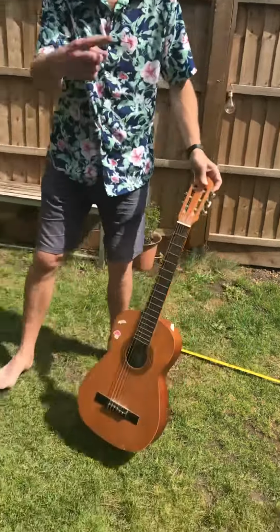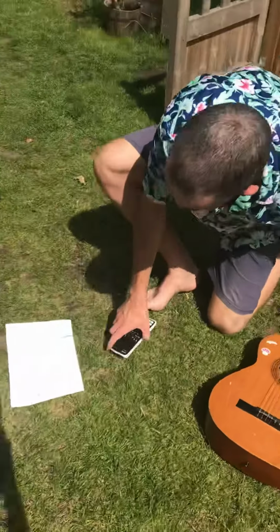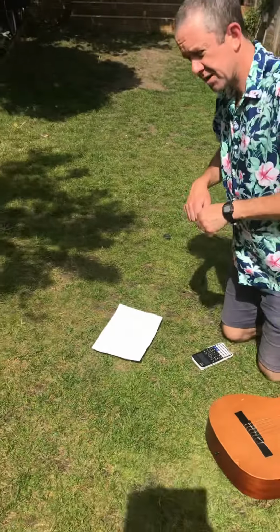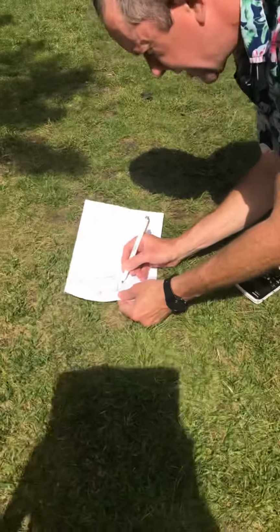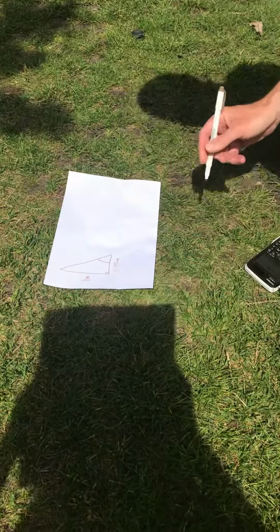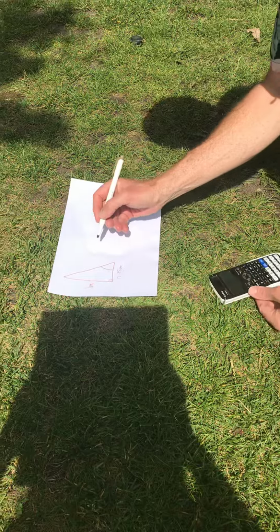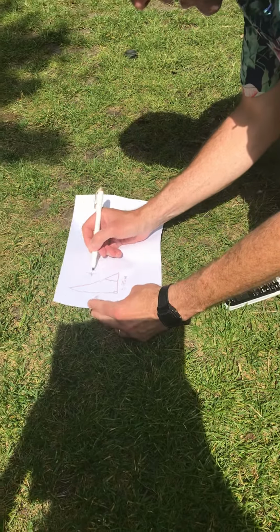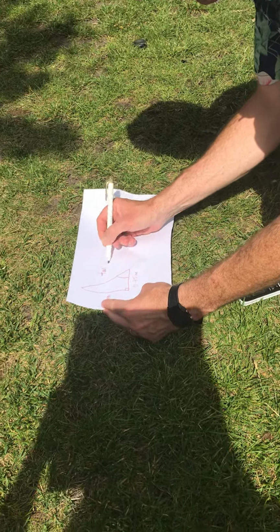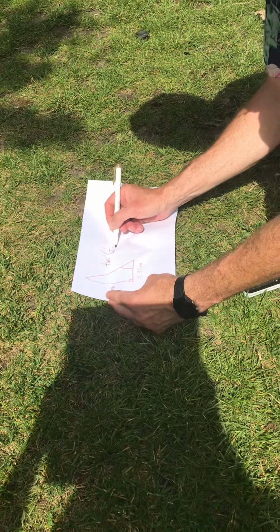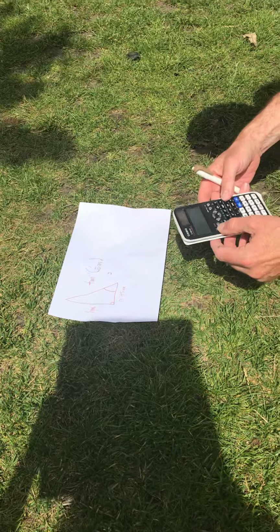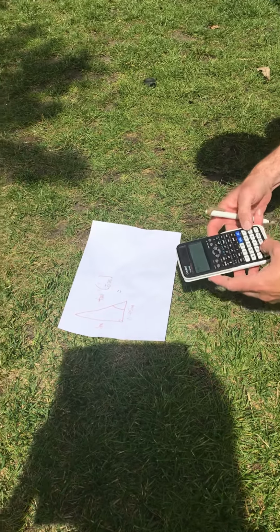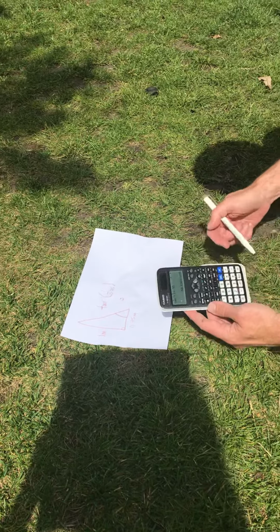Let's look at the piece of paper. Cameraman, come round so you can see the piece of paper. The 1 metre guitar casts a shadow of 75 centimetres. So I'm going to work out the angle there. We know now, don't we, that you do the inverse tan of 1 over 0.75, which is inverse tan 1 divided by 0.75, 53.1 degrees.